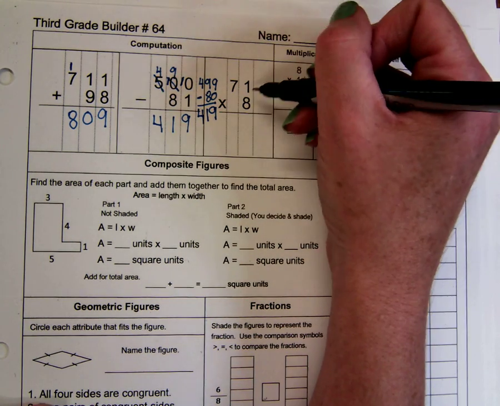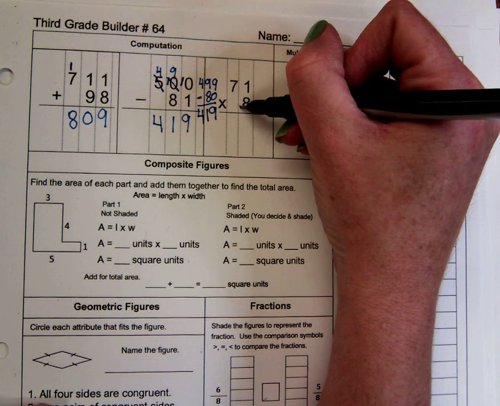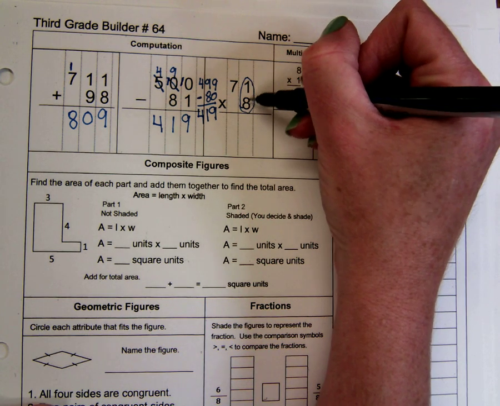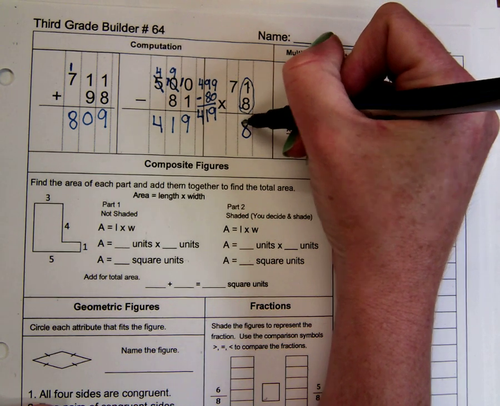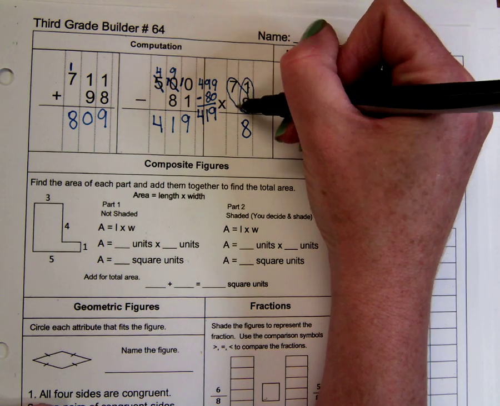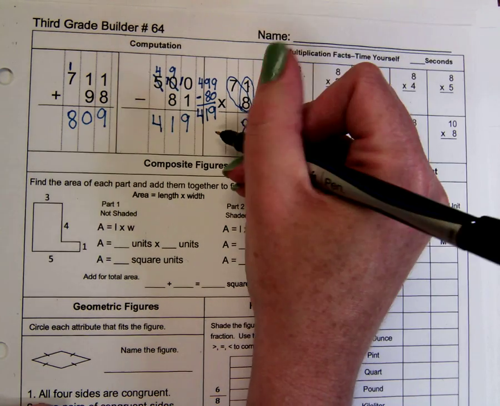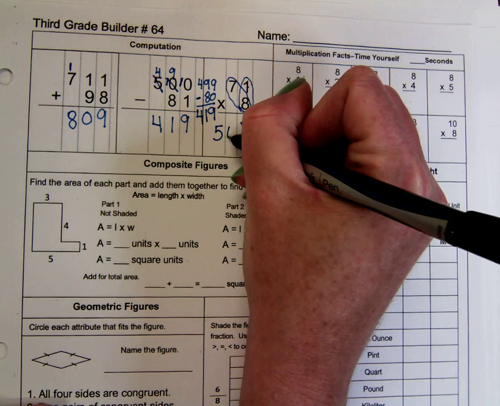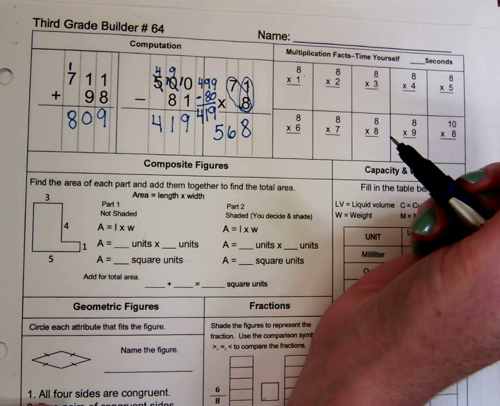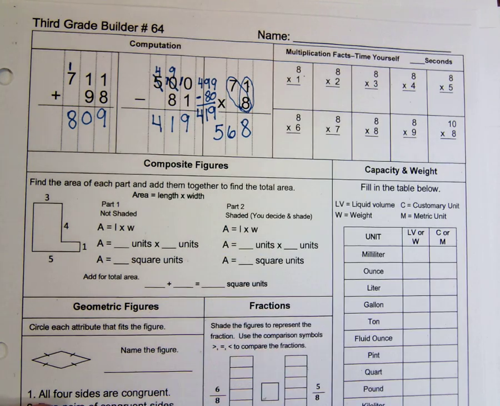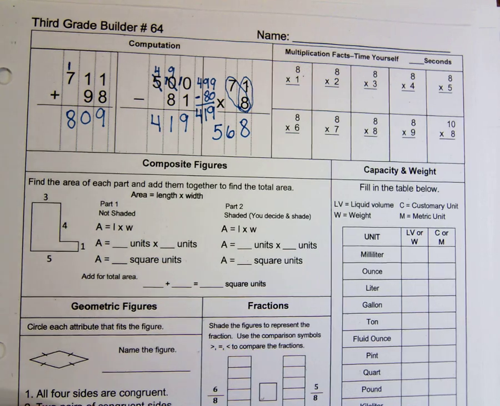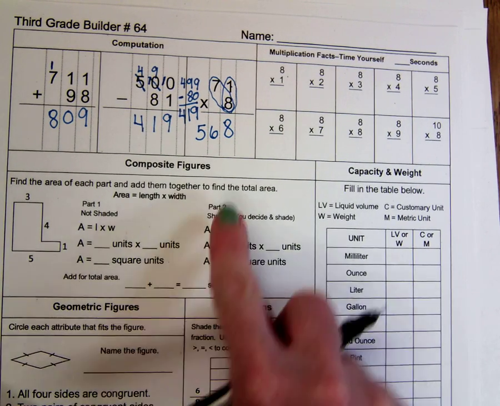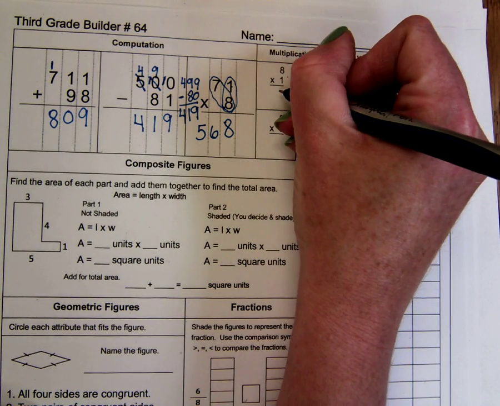Now we're going to multiply 71 times 8. First we multiply up. 8 times 1 is 8. And then we multiply across. 8 times 7 is 56. So the product of 71 and 8 is 568. In our 8s, they are right in order, so we can sing our 8s.